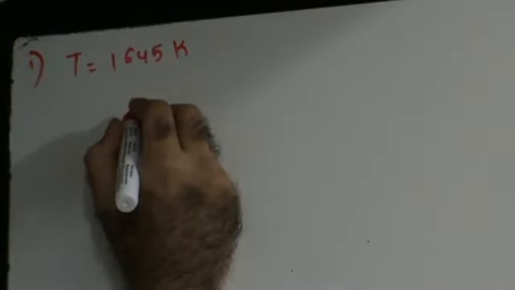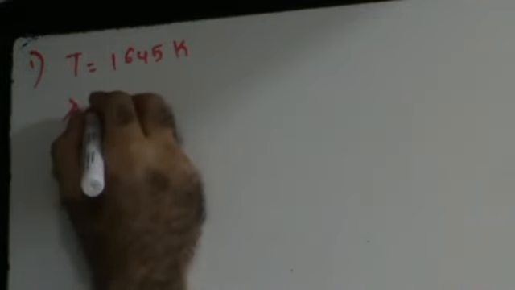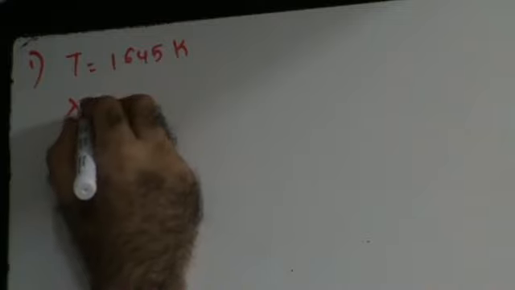Take down please. A black body at a temperature of 1645 Kelvin has a wavelength corresponding to maximum emission of 1.78 microns.